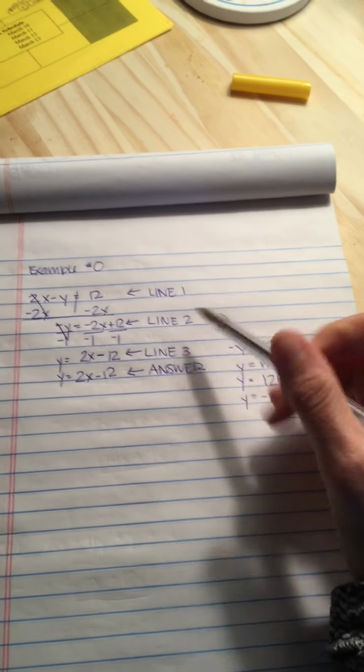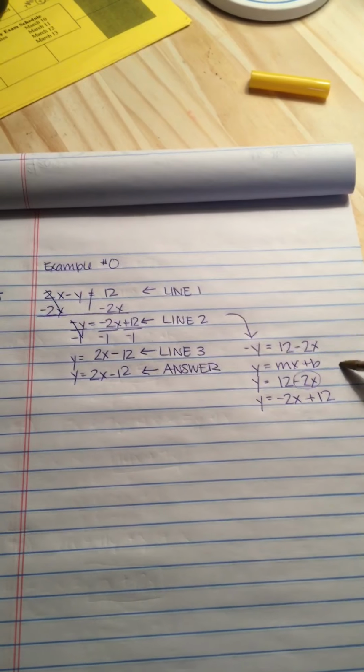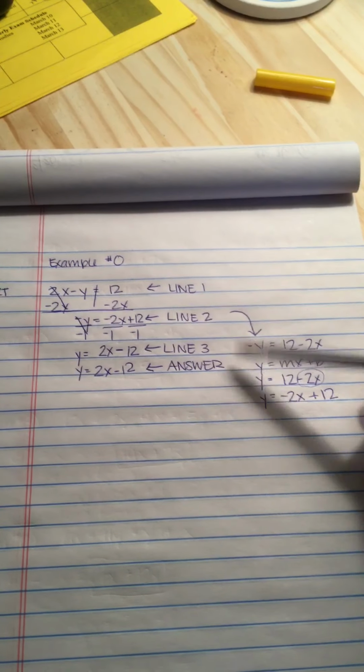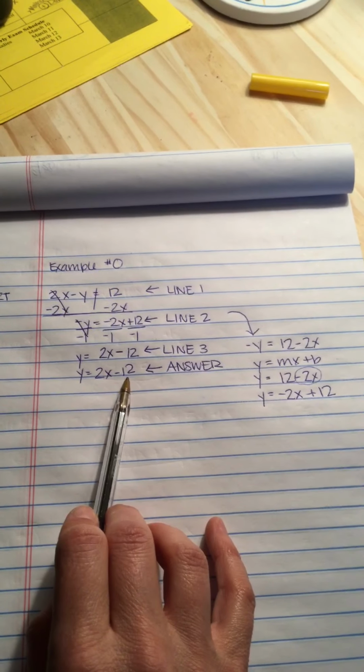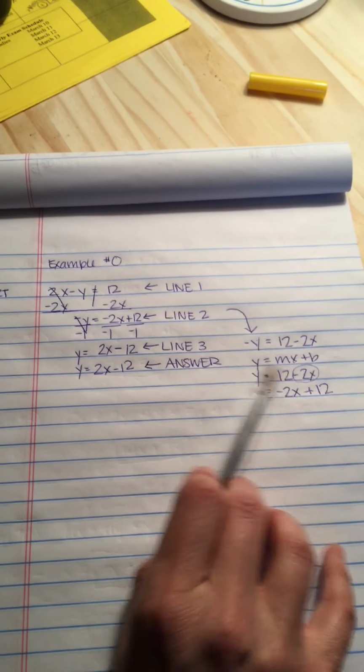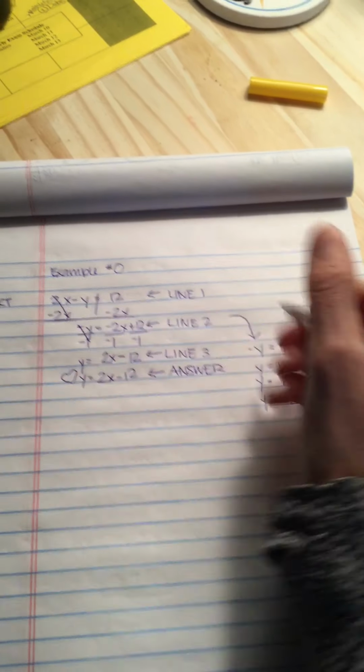So having the repeat of line 3 and the answer is just making sure people who are doing it this way have the opportunity to straighten it out and demonstrate that they know that this is y equals mx plus b, not this. This is y equals mx plus b. This is the final answer. We love final answers.